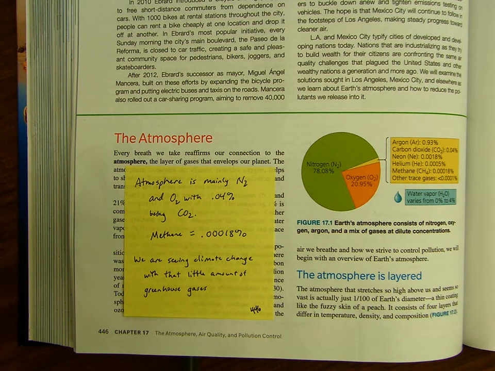All right, here we go. Talking about 17.1 and 16.1. Basically, we're going to be talking about the ocean and the atmosphere. So we'll start with the atmosphere.